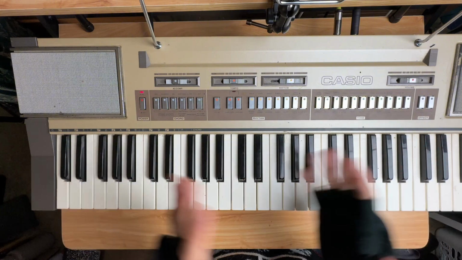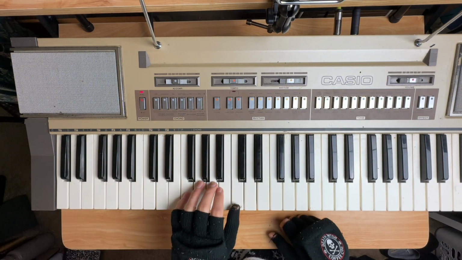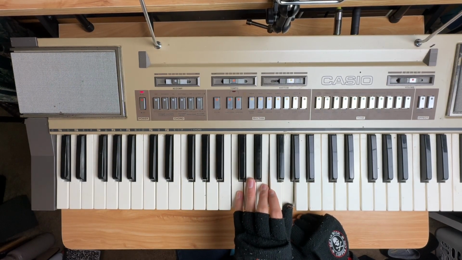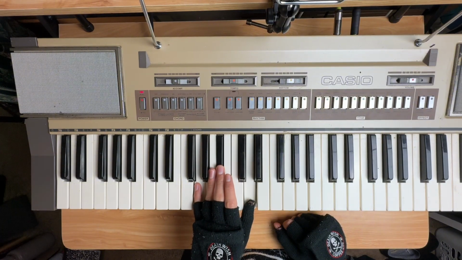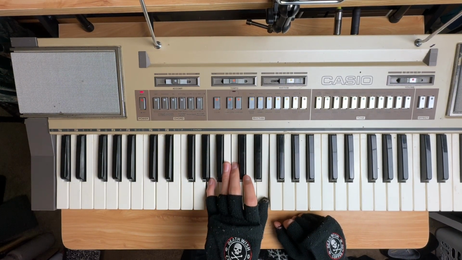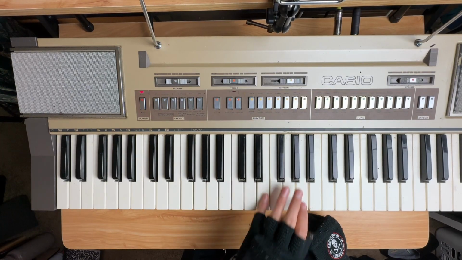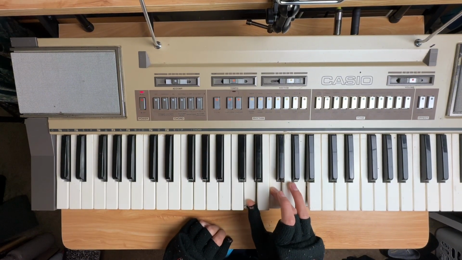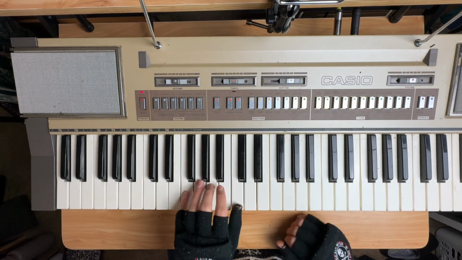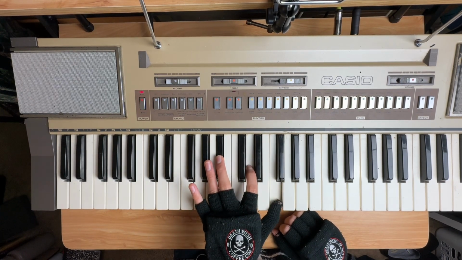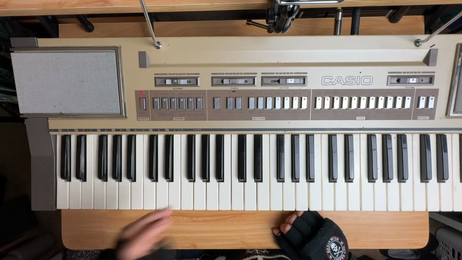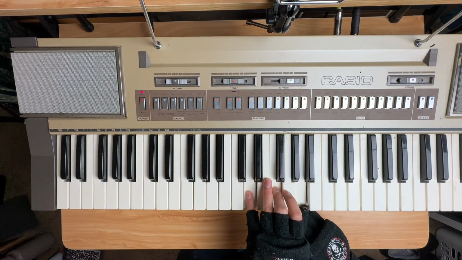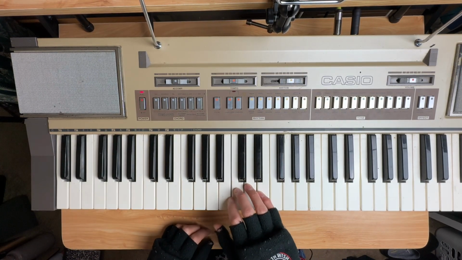Within all of the keys, if we're just playing our scale tone triads, we have our major chords, we have our minor chords, major chords, and our minor chords. And we also have our diminished chords.